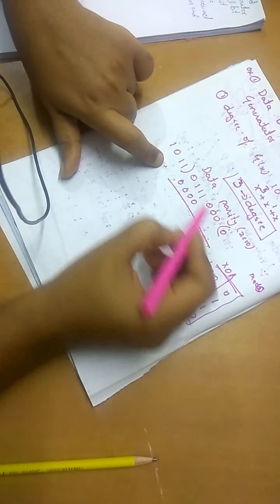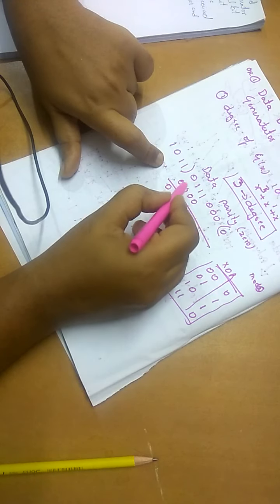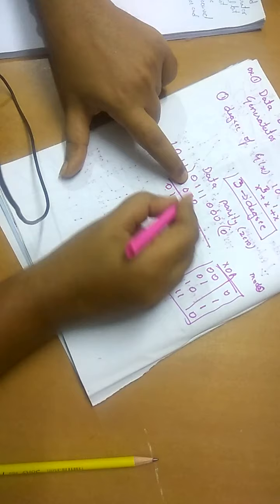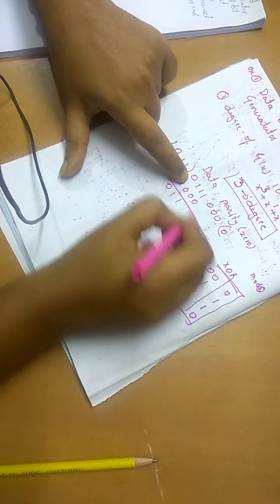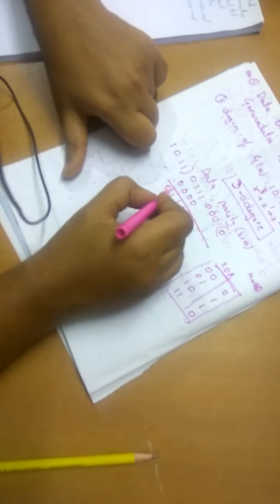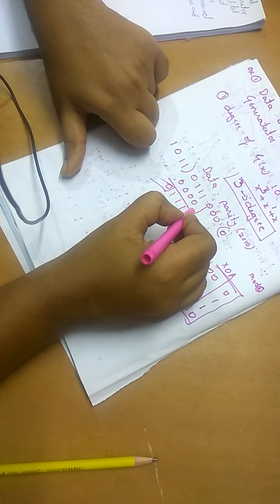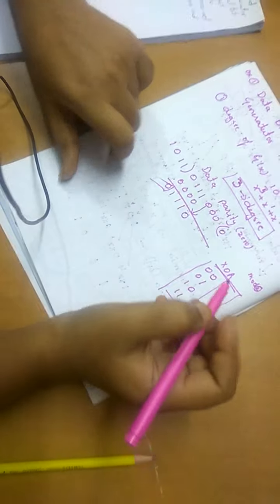Now we are doing the XOR: 0 0 is 0, 1 0 is 1, 1 0 is 1, 1 0 is 1. As in basic division, this bit is removed and we take the next bit from below.